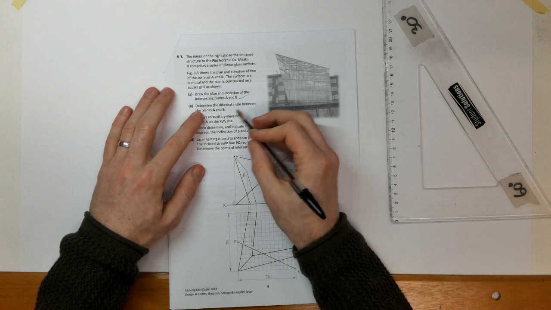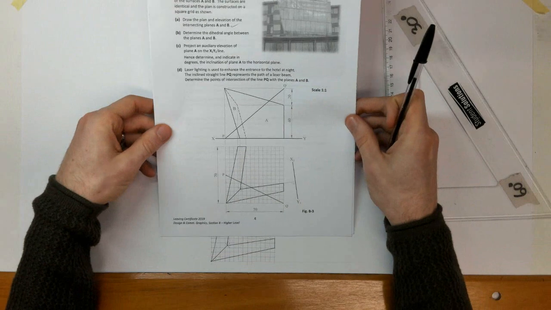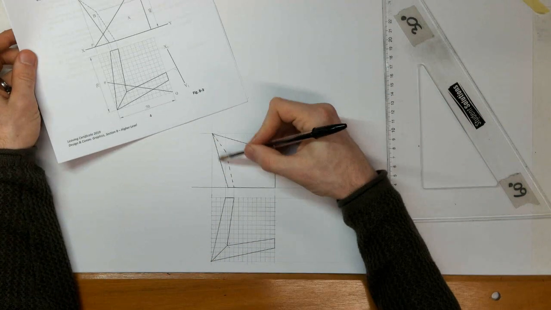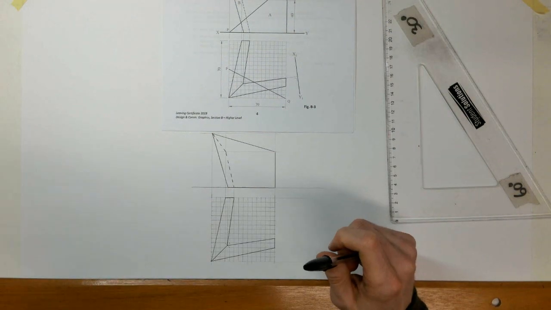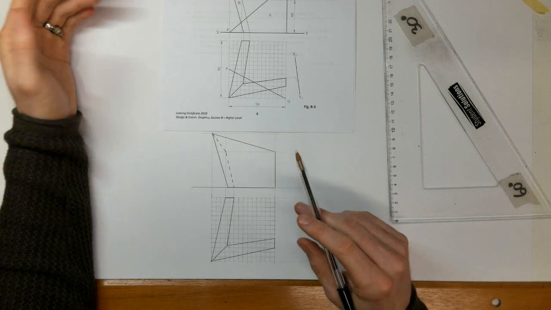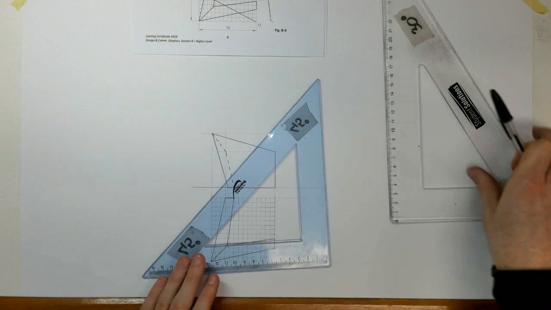Determine the dihedral angle between planes A and B. So plane A and B, their line of intersection is here or here. So we want to see that as a true length, and once we have it as a true length, we can project that as a point view, and that will show us the angle or dihedral angle between them.